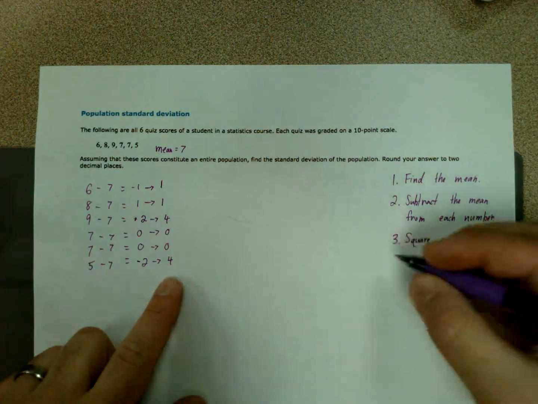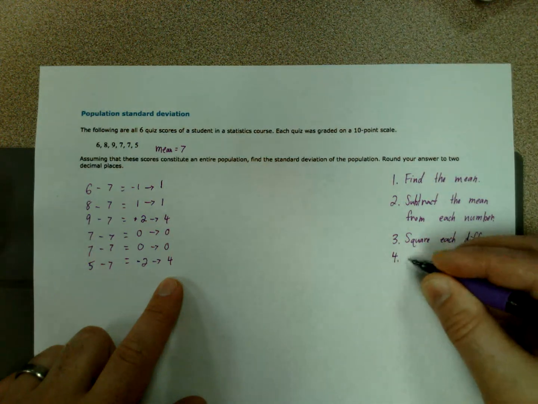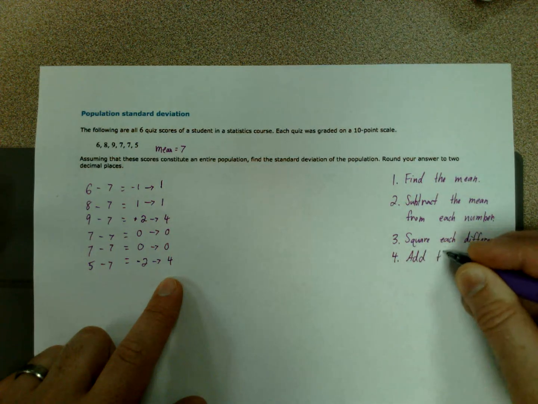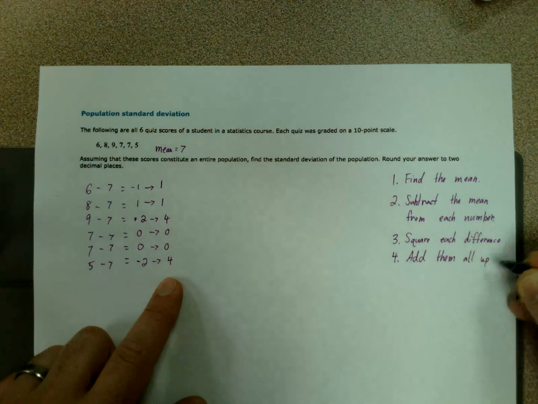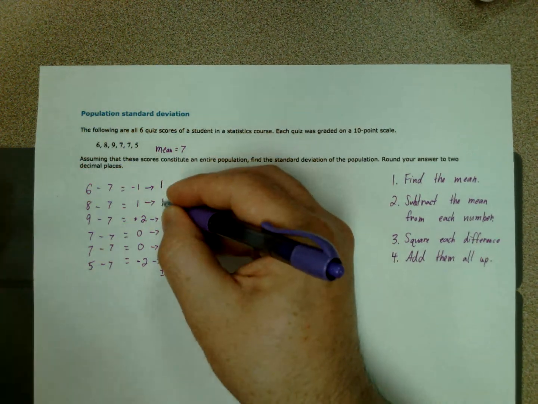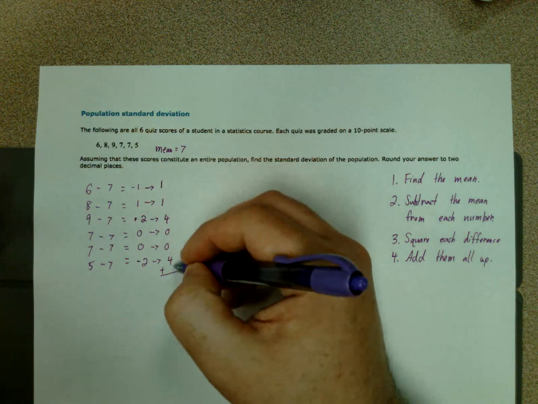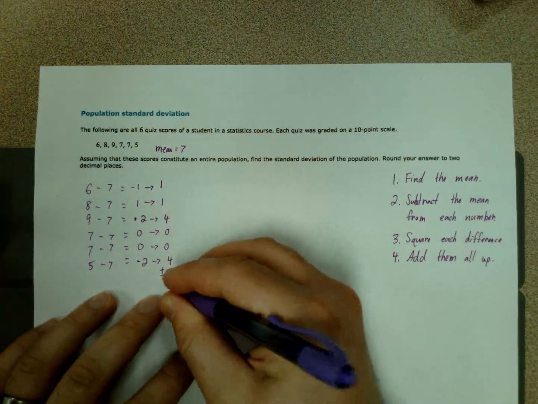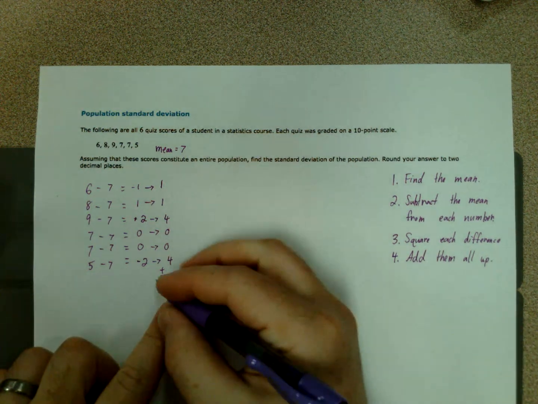All right, so we squared them all. Now I need to add them all up. So I want the sum of each of these. So 1 plus 1 plus 4 plus 0 plus 0 plus 4. So that's going to be 8, 9, 10. All right, so that's my new number.